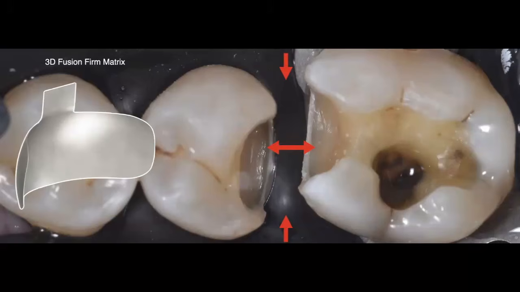So for a case like this, where I can see that my proximal boxes are wide and deep, and there's two of them, one right next to the other and one facing the other, my selection is always going to tend to be the 3D Fusion firm matrix band. Now, these firm bands are thicker than the 3D Fusion bands that are color coded and that have Teflon inside. These firm bands are stiffer.